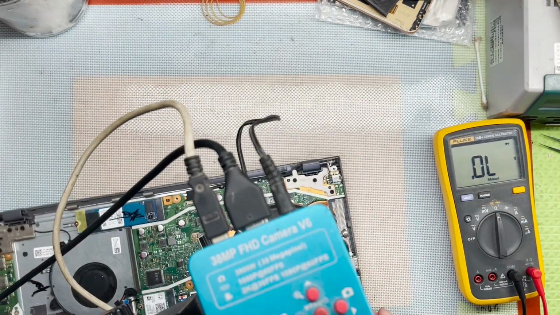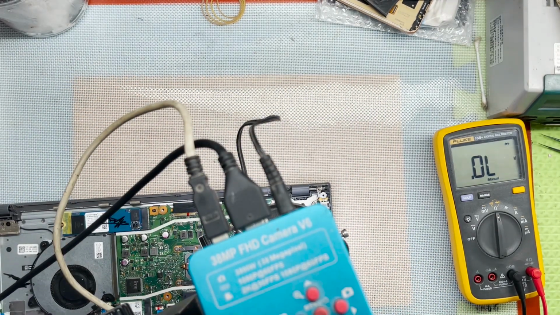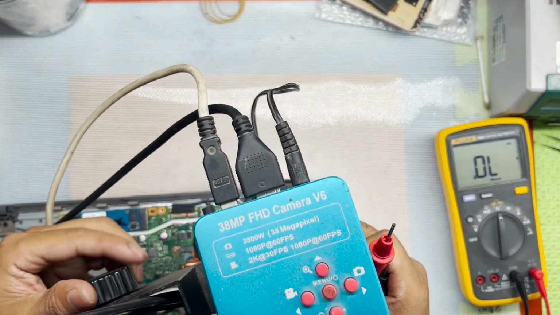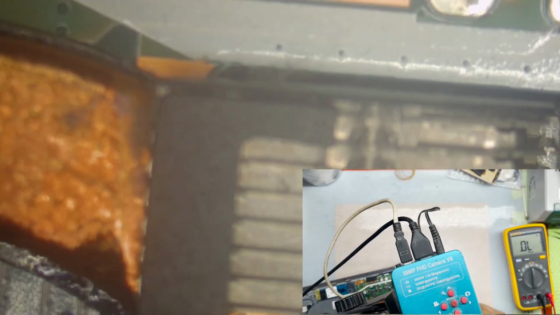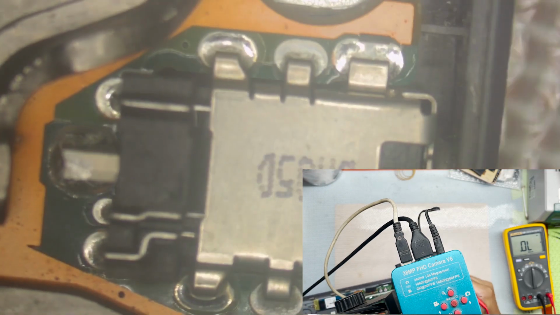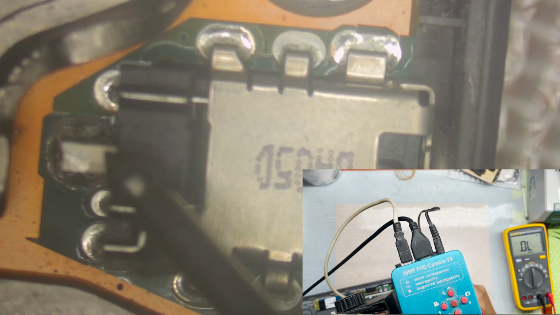Just to show you what I mean. This is the DC in, ground and positive.